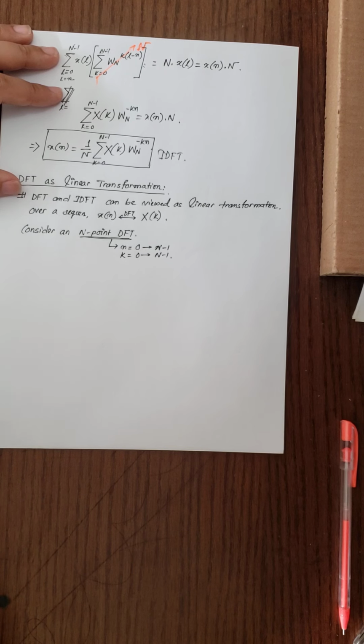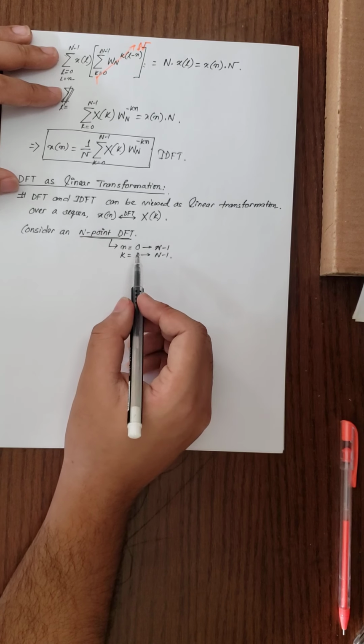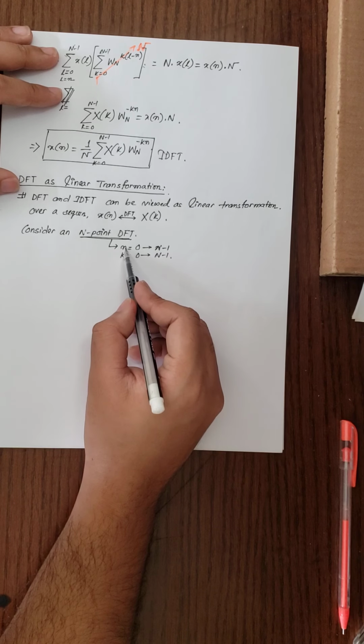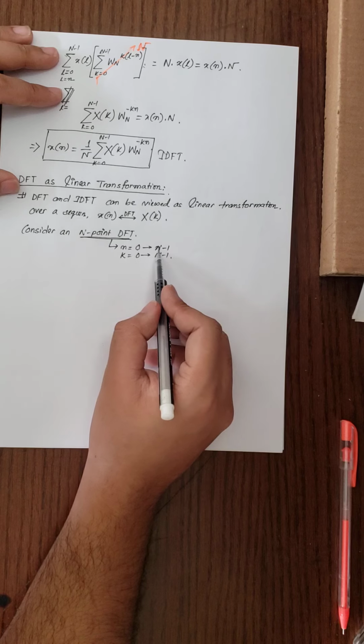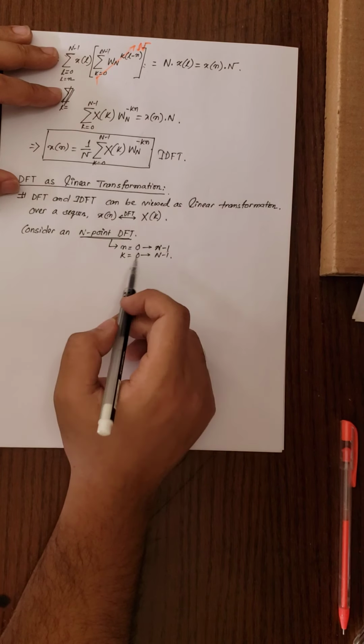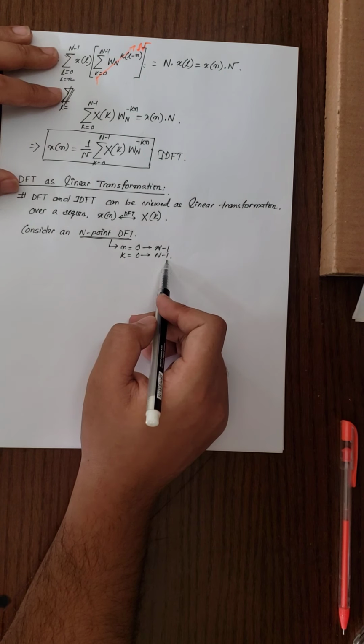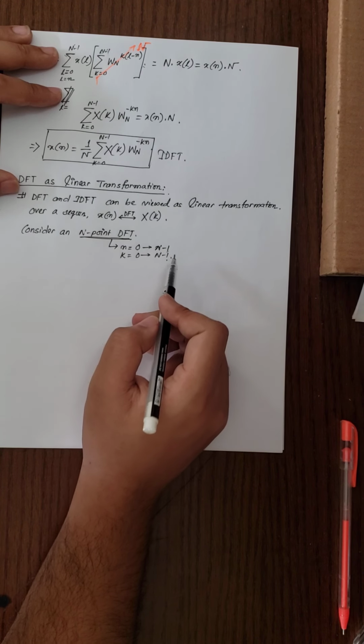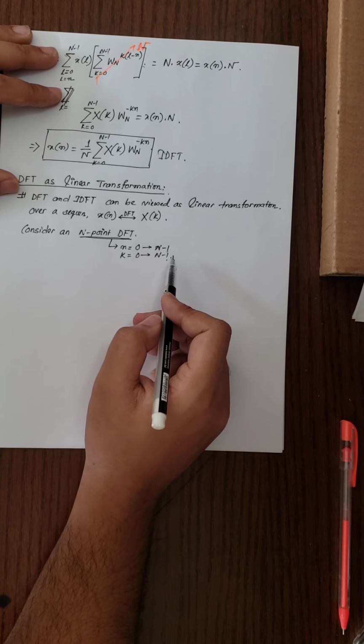A point to be noted before I go any further is that in case of DFT, the number of samples in the time domain must always be equal to the number of samples in the frequency domain. They cannot be otherwise.